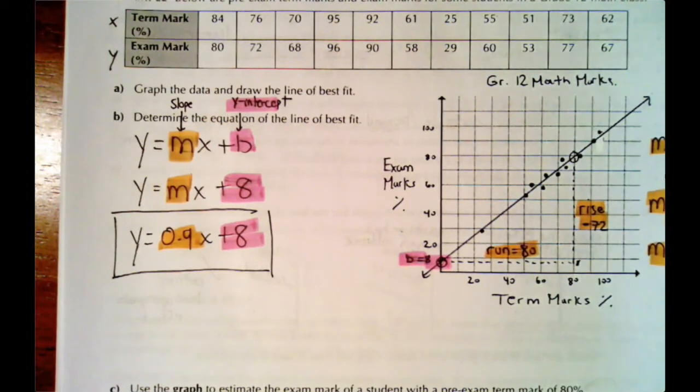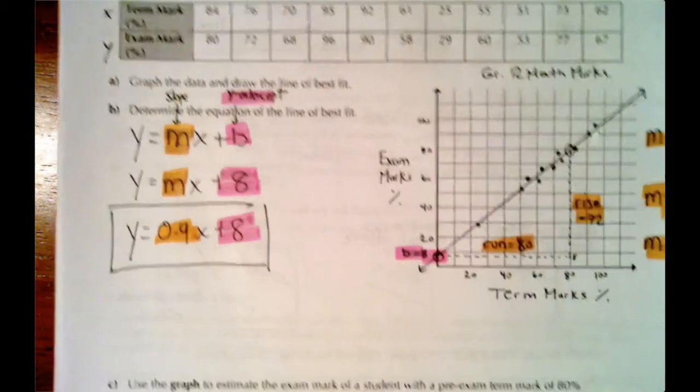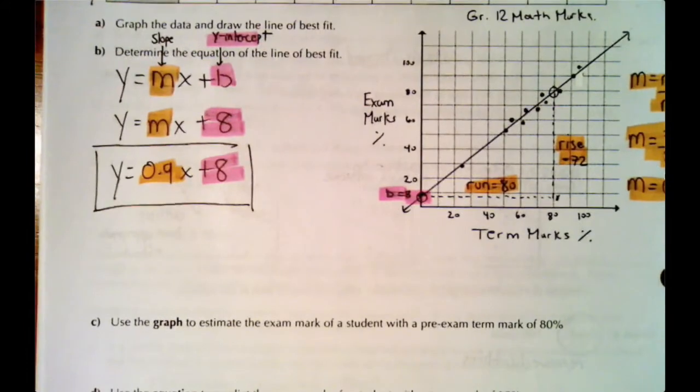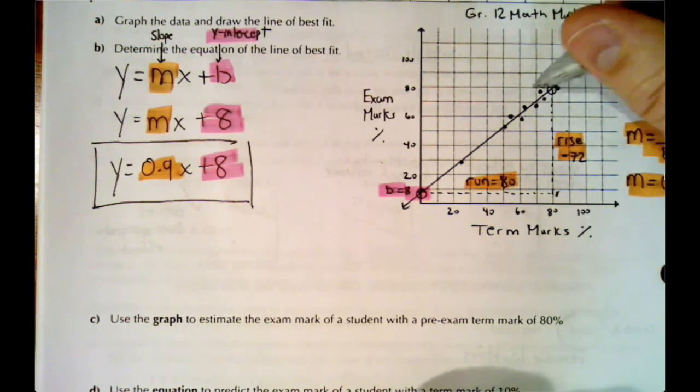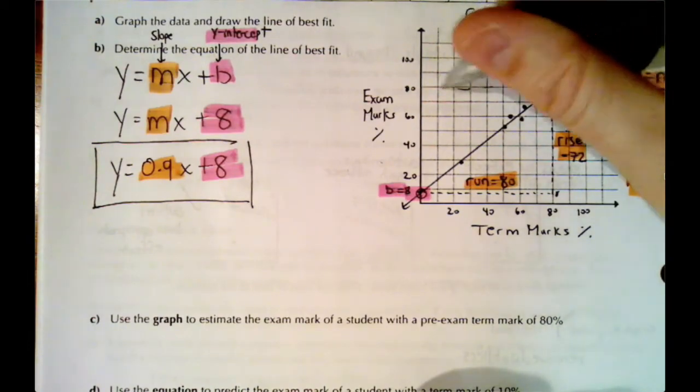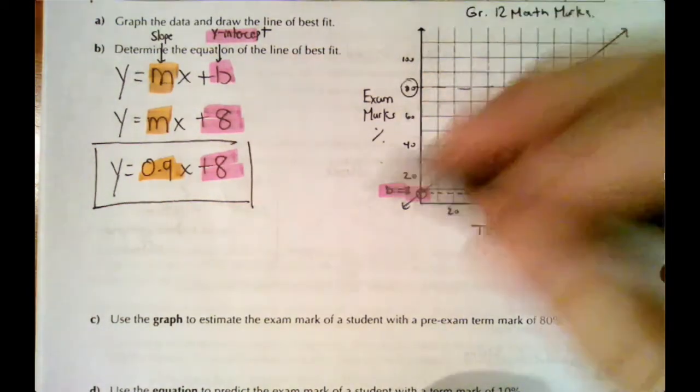What's the point of generating an equation? Well, if we generate an equation, we can use the equation to make predictions. And I'm going to show you how to do that in C. But before we do that, use the graph to estimate the exam mark of a student with a pre-exam mark of 80. Well, if we do 80 and we trace up, we hit right here. It's a coincidence that we hit 80 because we decided that 80 was 80.